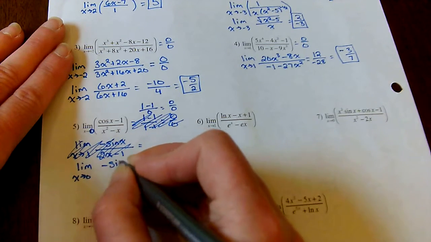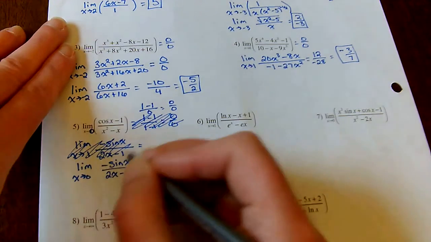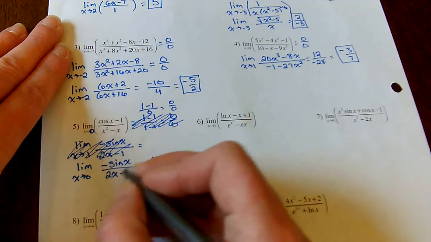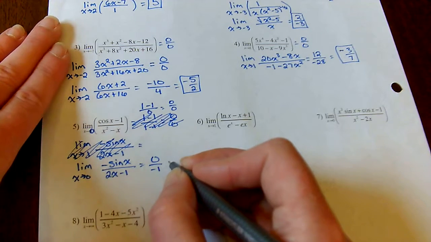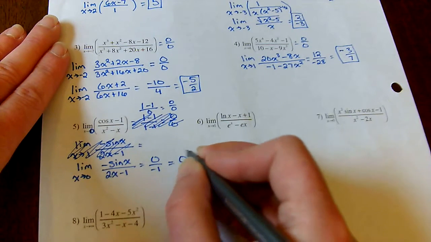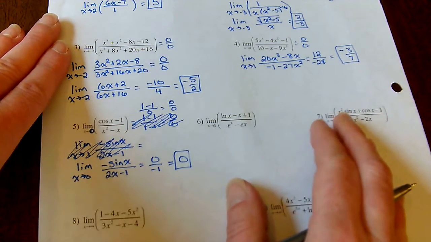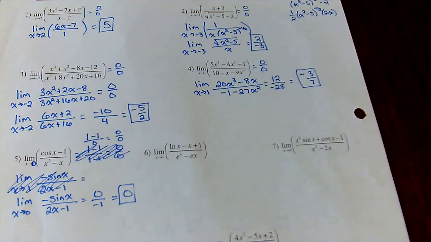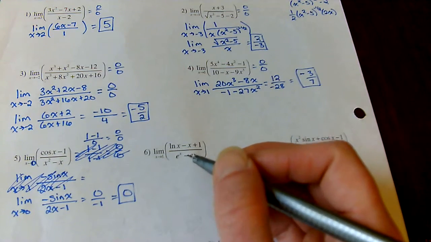Let's try this again. Negative sine x over 2x minus 1. If I plug in 0, sine of 0 is 0. 0 minus 1 is negative 1. 0 divided by a number is okay. That gives me 0 as an answer. Let me change colors so we can see the separation on these two problems. Next one, let me make sure there's no typos.